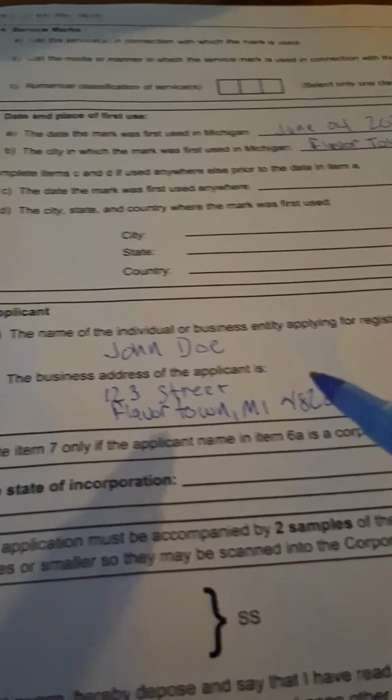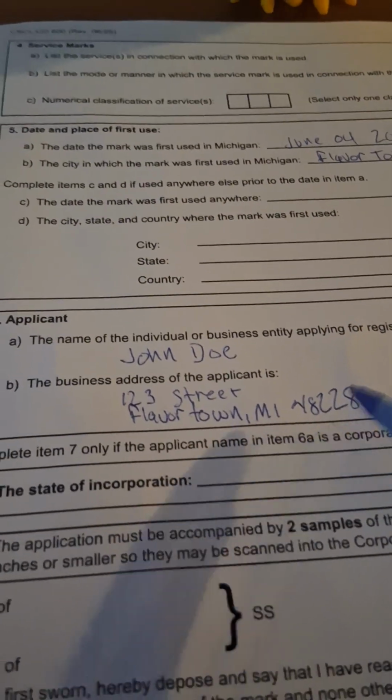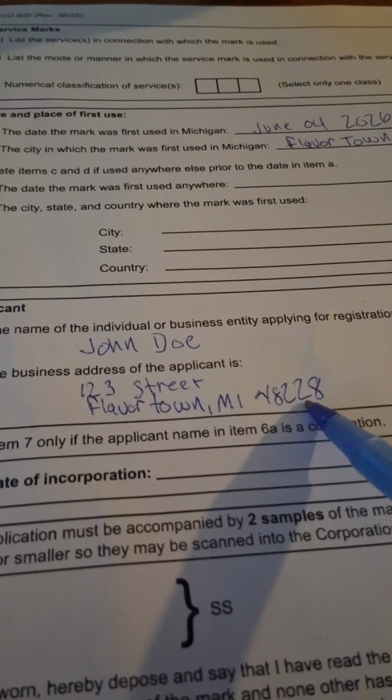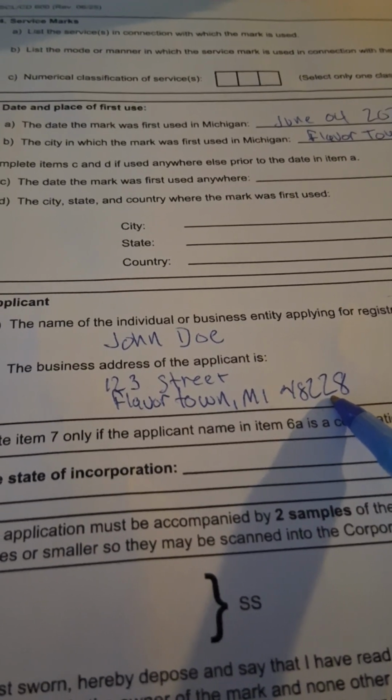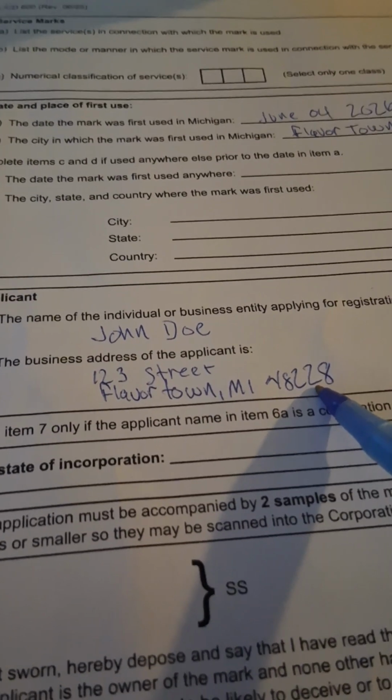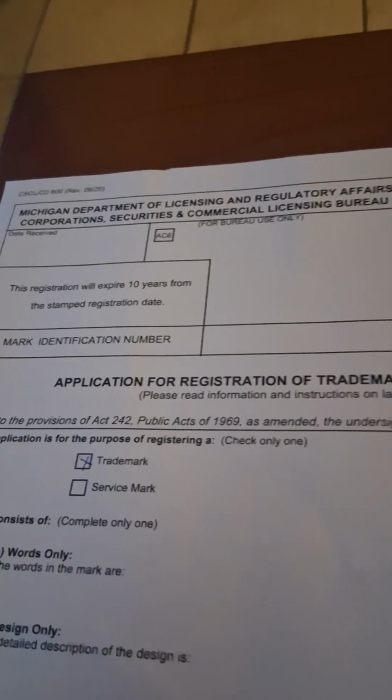But with this, it has to be a Michigan address, because this is the Michigan Department of Licensing and Regulation.